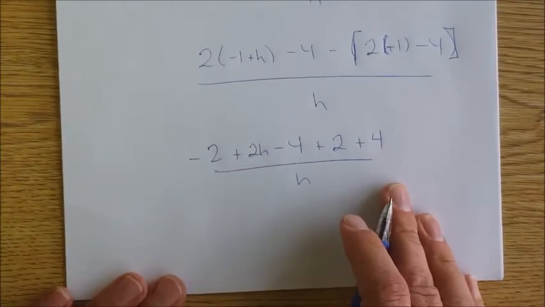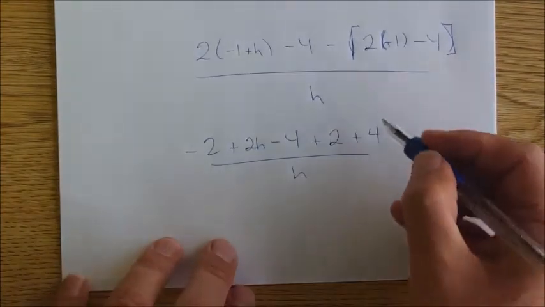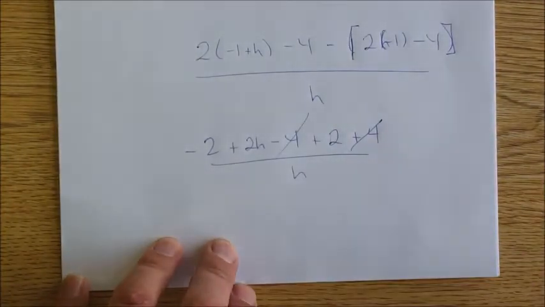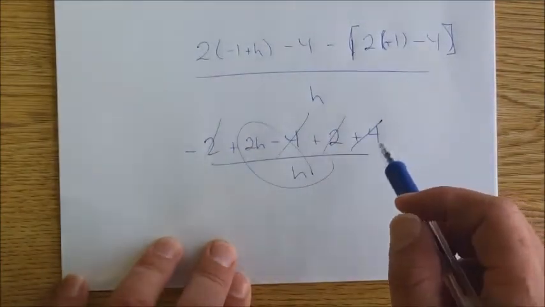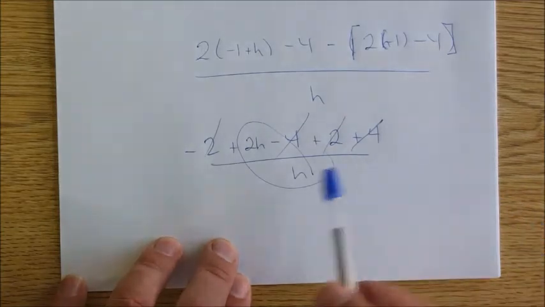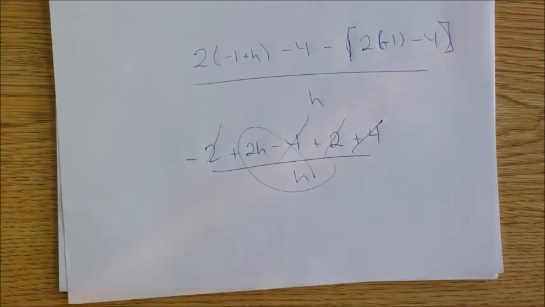But watch what happens, and this is going to happen most of the time when you have these cool questions. A lot of stuff cancels each other out. Plus 4 minus 4. Plus 2 and minus 2. So you're really left with this stuff. You have 2 times h divided by h, which at any moment, other than that magic 0, when you're dividing by 0 and it doesn't happen, every other time, what's that ratio?